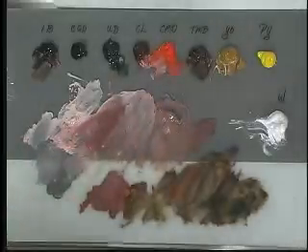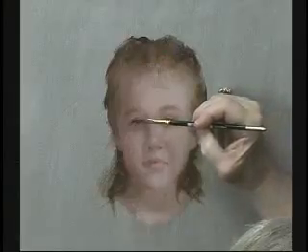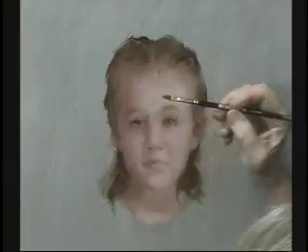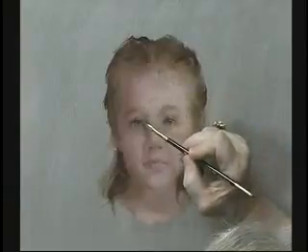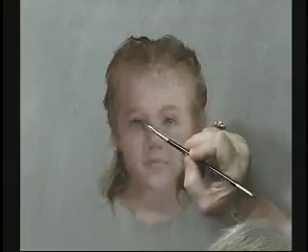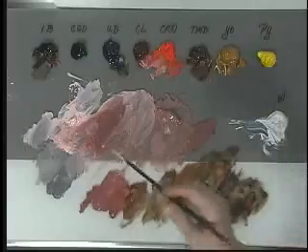Now I'm going to remove the highlight in the eye and repaint it so that it's more nearly like the placement of the highlight in the other eye.